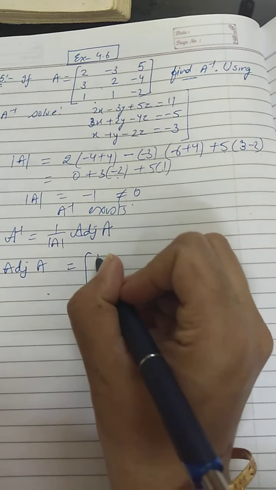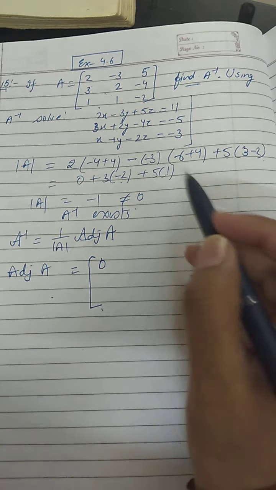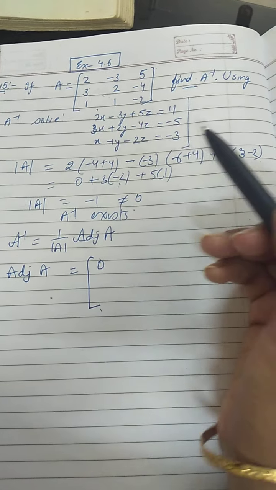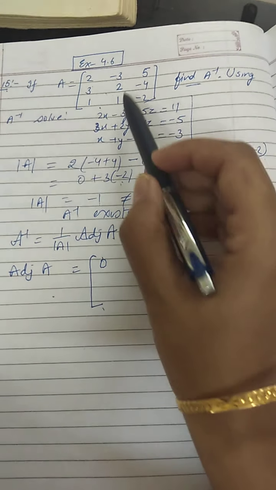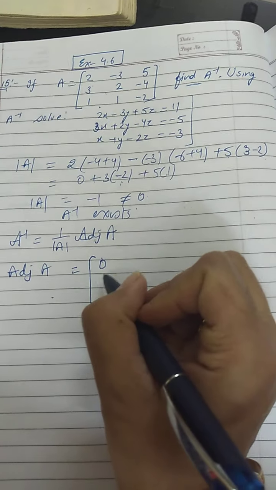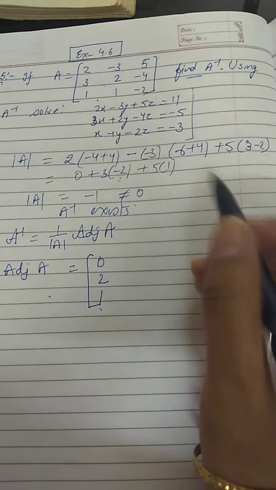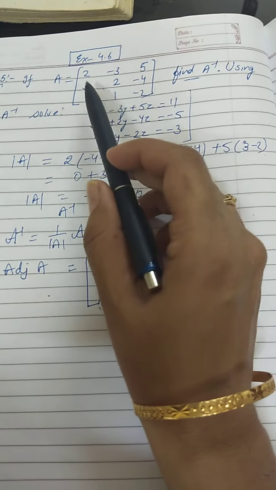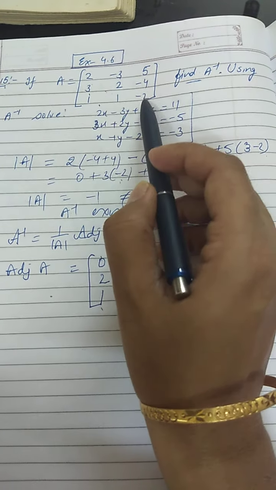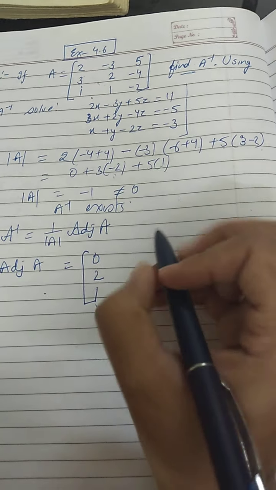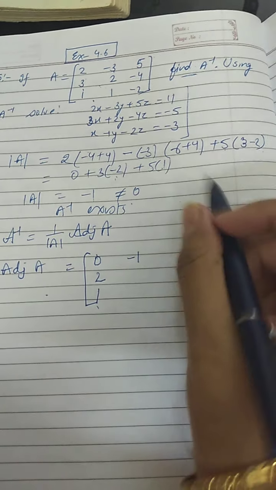Okay, so first will be 0, and then since this is minus 2, but when we are writing the cofactors, the plus minus sign will come. So this is odd position, it will become 2, and this is 1 only. Now the cofactor of the second row, the cofactor of this will be 6 minus 5, that is 1, but it is odd position, so it will come minus 1.